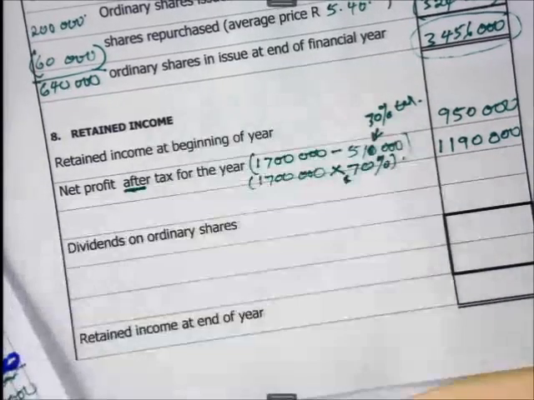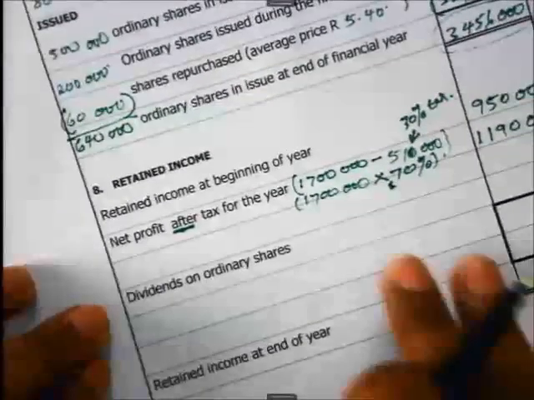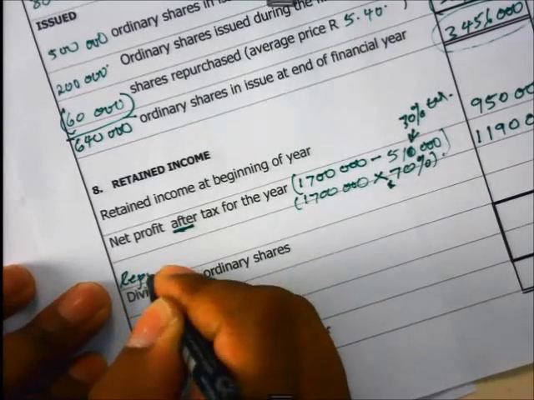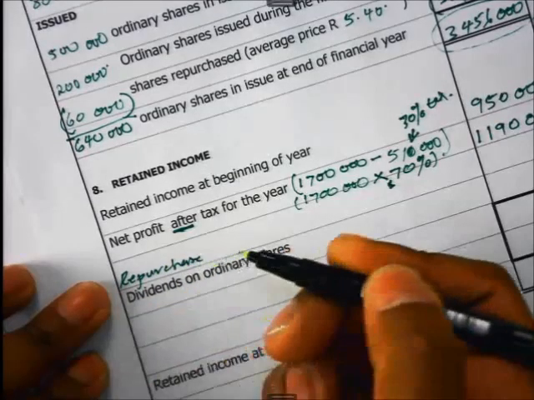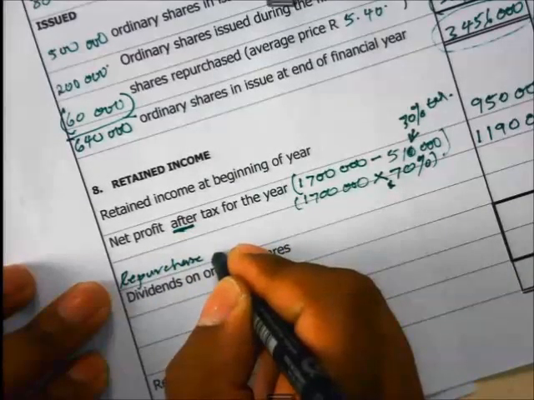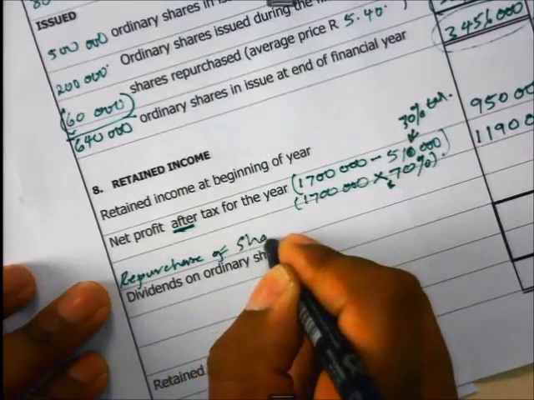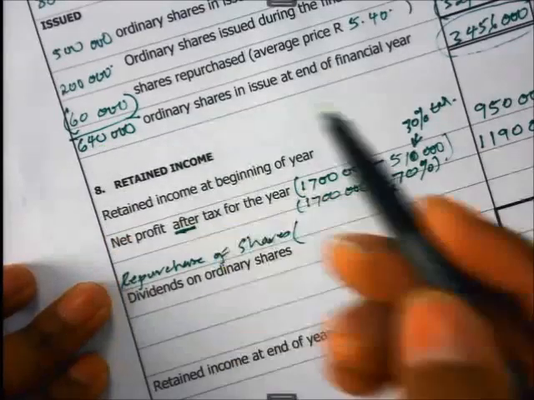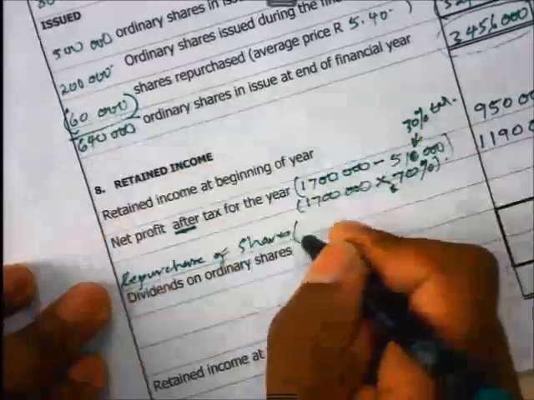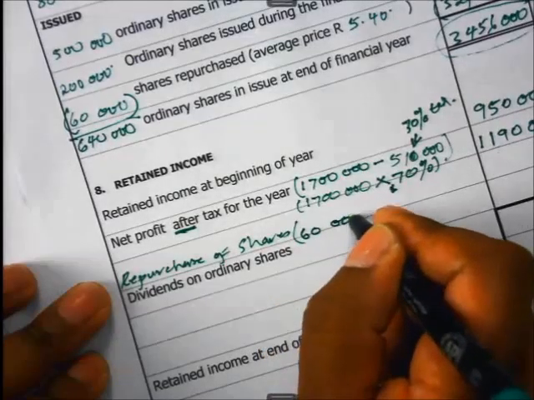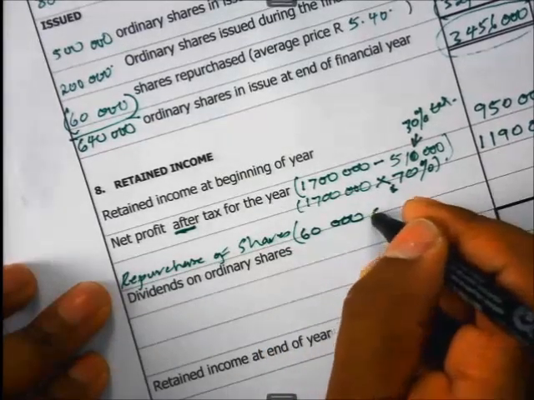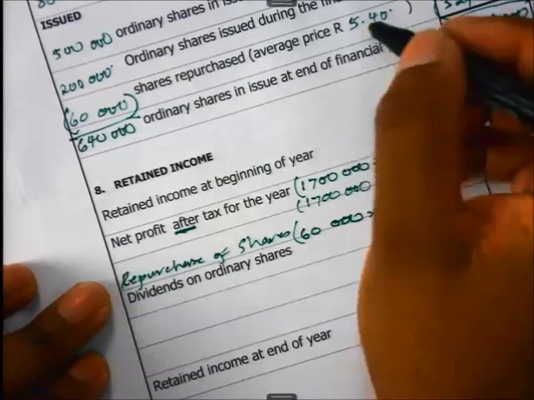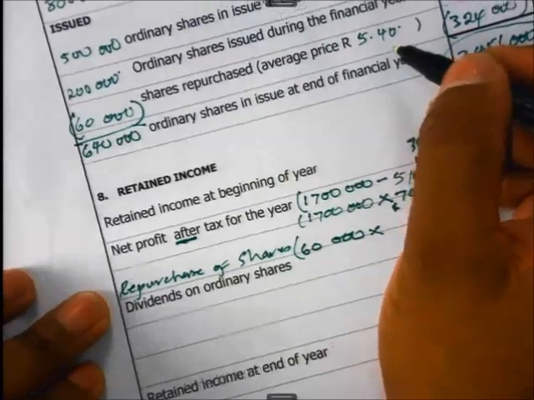Right. The next step is to calculate the retained income for the repurchase of shares. How many shares were repurchased? 60,000 shares. You reduce your retained income by the difference between the repurchase price and the average price.